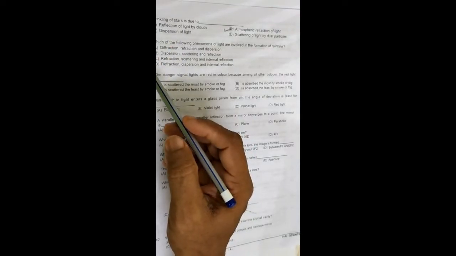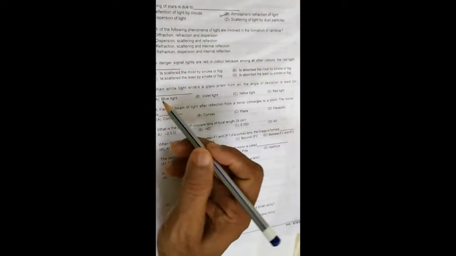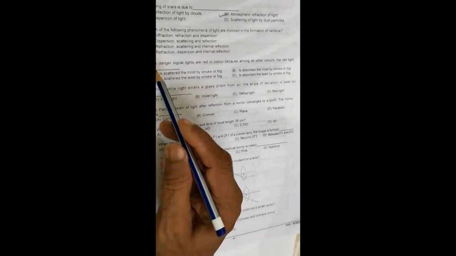Dispersion of light? No. Scattering of light by the dust particles? No. In the rainy season you will not see any dust particles. So we will not consider that. Then now next one.